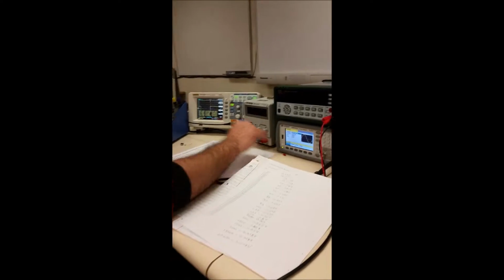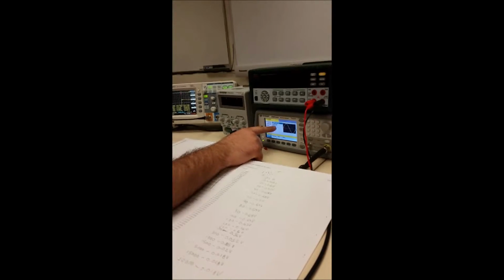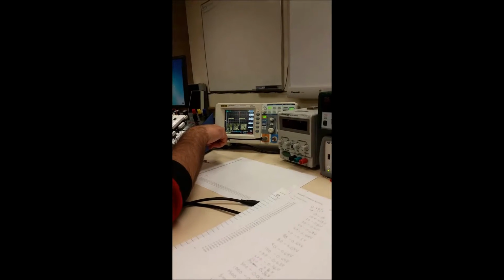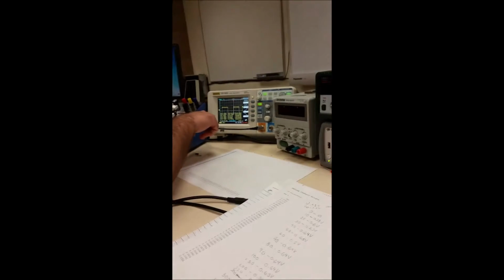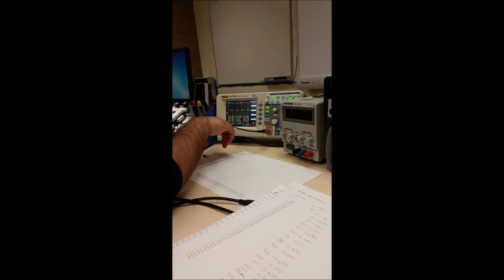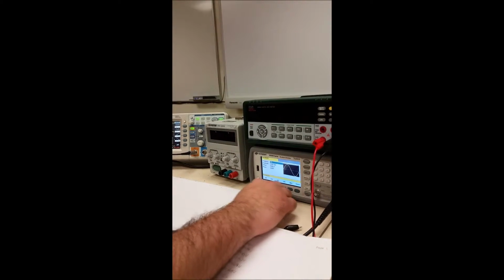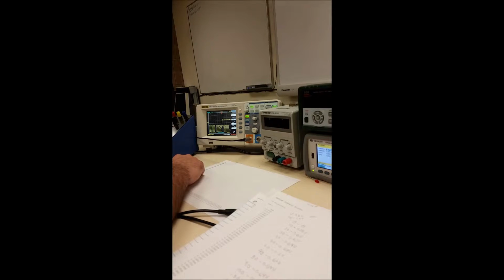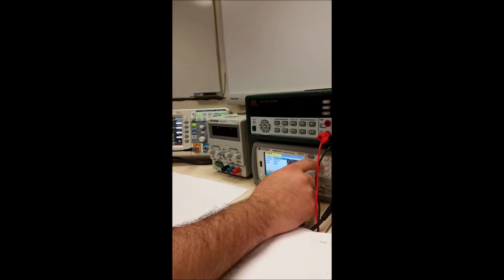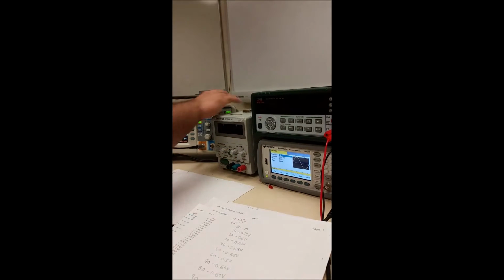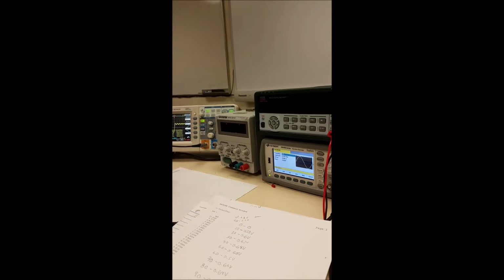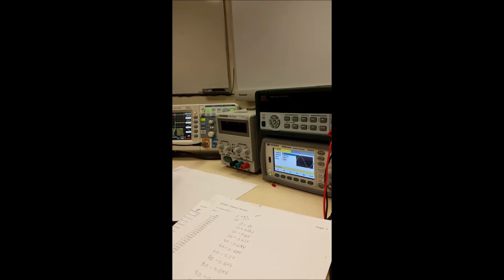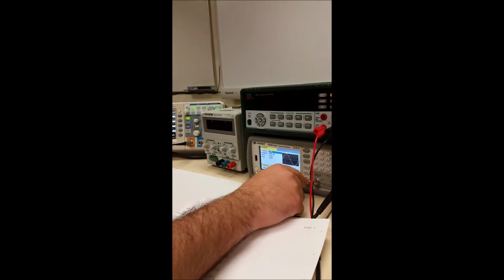Okay, so here we set the frequency to 10 hertz, and we can see that the output voltage is 584 millivolts. Now we go to 20 hertz, and we see that the output voltage is going to be 632 millivolts. If we go to 30 hertz, the output is going to be 600 millivolts. Now we go to 40 hertz. The output is 608 millivolts. Now we go to 50 hertz.